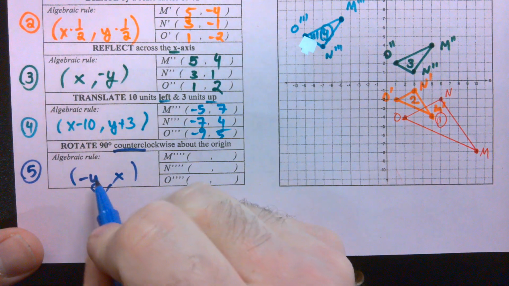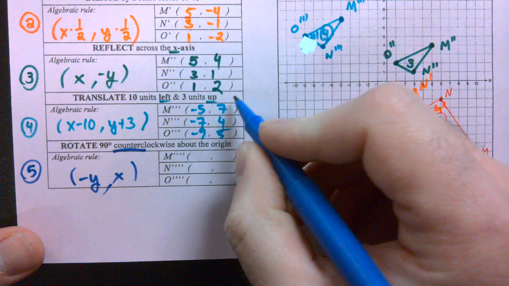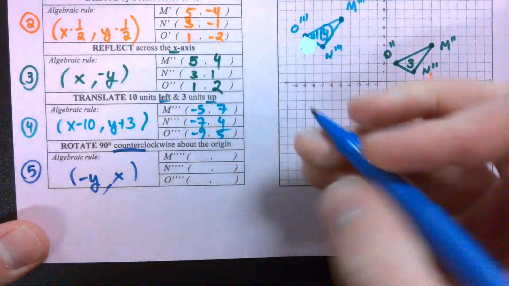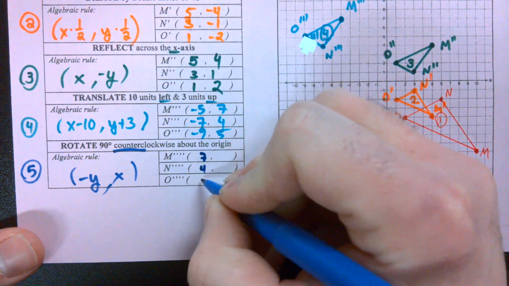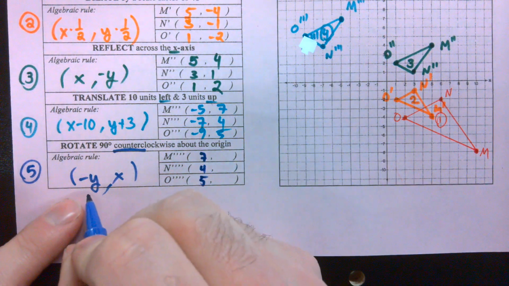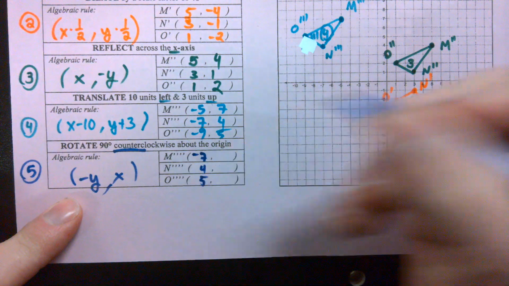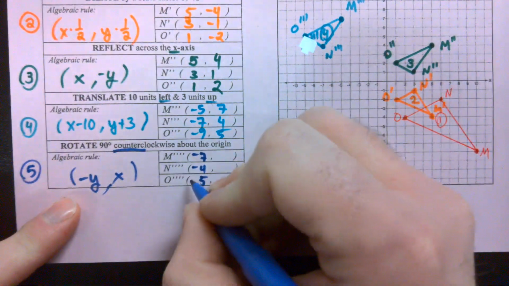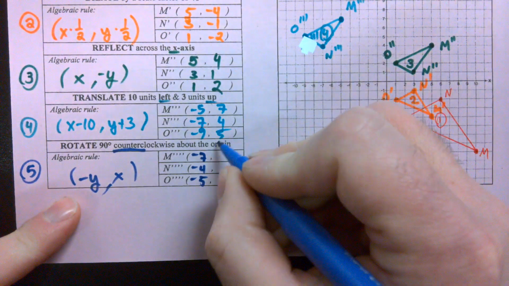We bring the y coordinate in the front. My y coordinates now are 7, 4, and 5. I'm going to bring those to the front and flip them. So 7 becomes negative 7, 4 becomes negative 4, and 5 becomes negative 5.